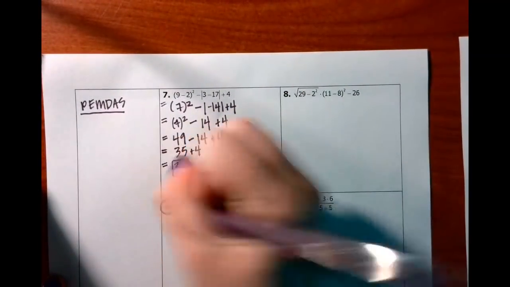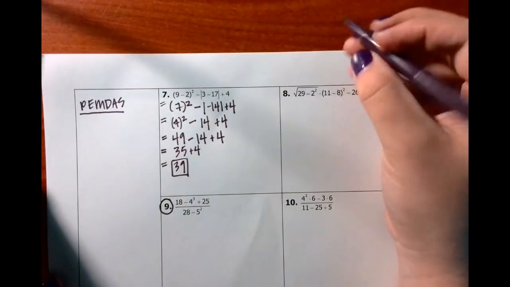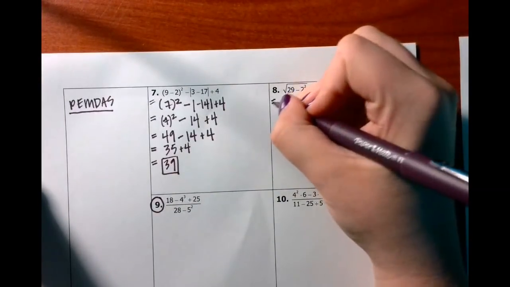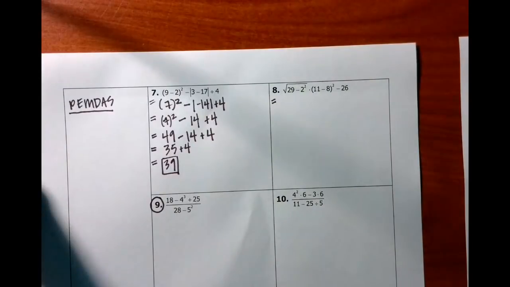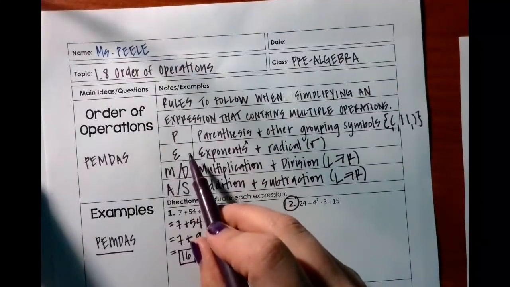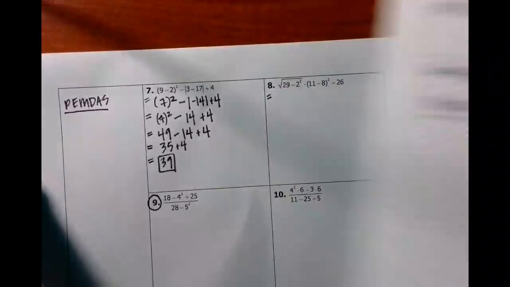Now I want you to circle number 9, and we're going to look at number 18. I mean number 8. I'm sorry, not 18. 8. Now, remember from earlier, if we look at our notes, radical signs count underneath the exponent, or the E, in PEMDAS. Just a reminder.